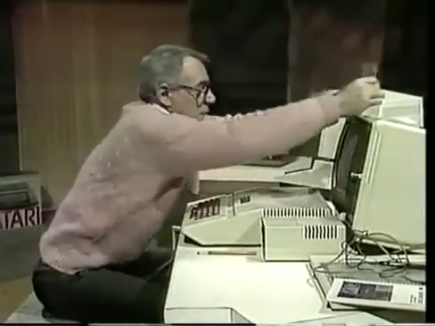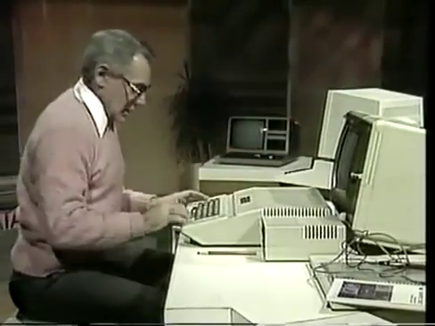You can also draw lines on the screen. Start a new program and you'll see. Okay. Well, I won't need this anymore. So we type new. First line 10. GR. Return. And 20. Color equals.